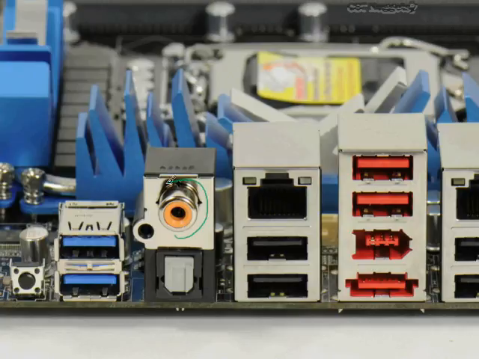This one is coaxial, and even though it doesn't look like the coax cable that comes out of the back of your television, and it's not, it's a different kind of connector, it's an RCA connector, it is actually a digital signal that's going to be passed through this.